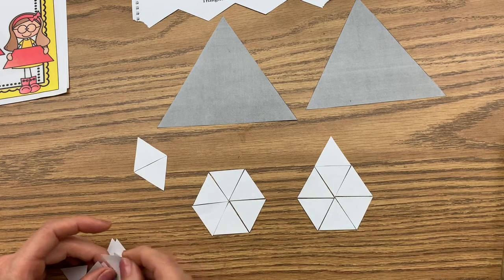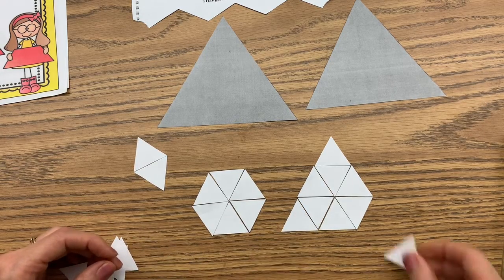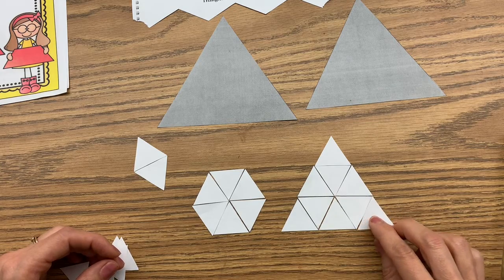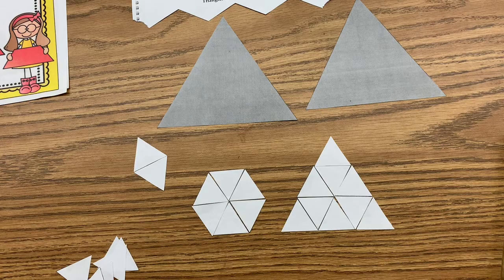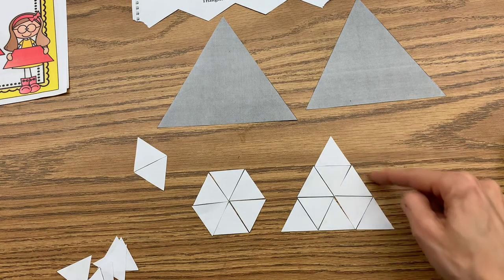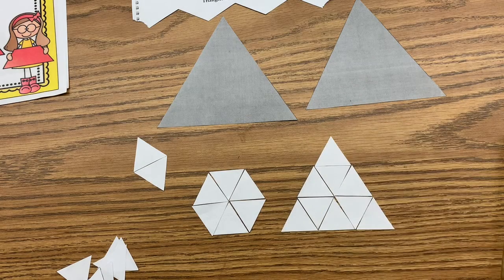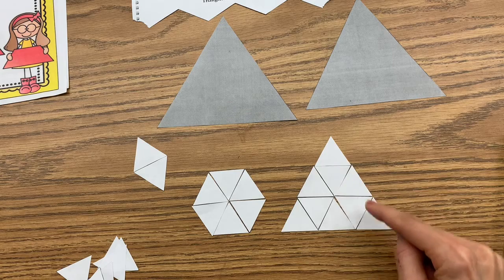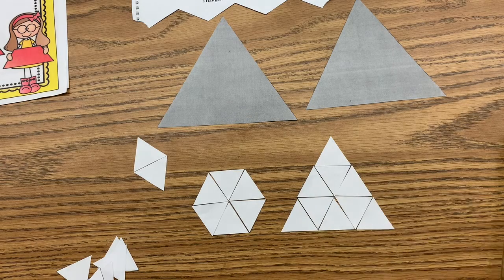Very good. And then we're going to put 1 more here and 1 more here. And now let's look at this shape right here. What do you think? It has 1, 2, 3 sides that are the same because it's 3 triangles, 3 triangles, 3 triangles, and all the triangles are equilateral. That means they are equal. All the sides are the same.